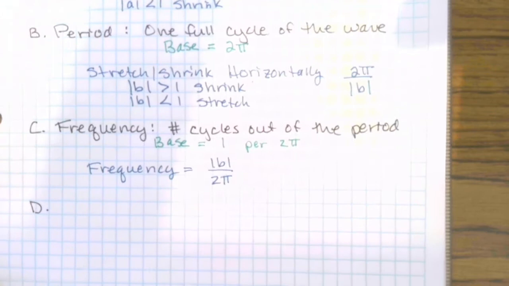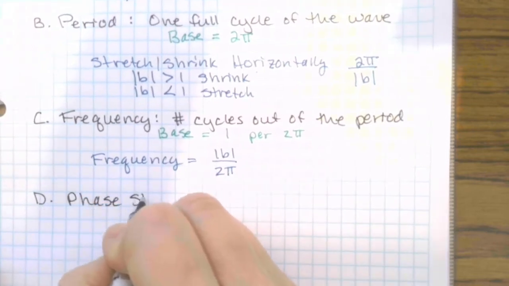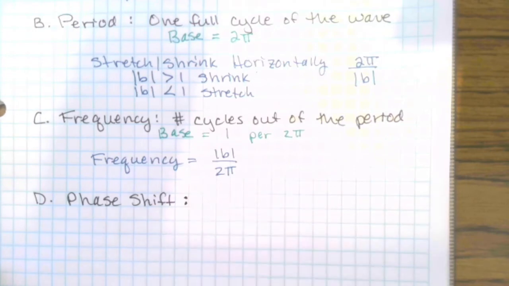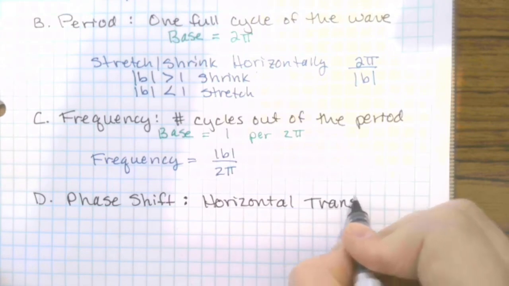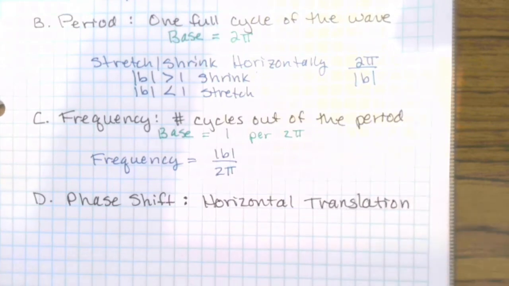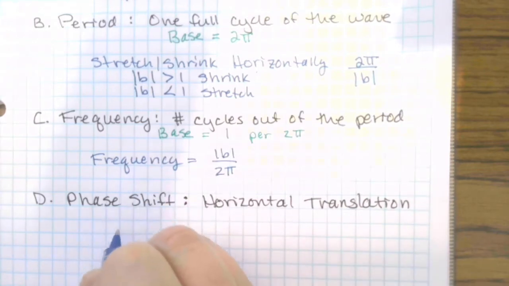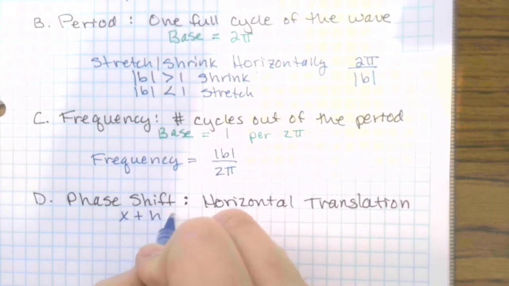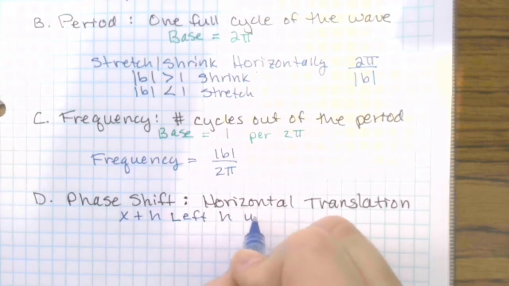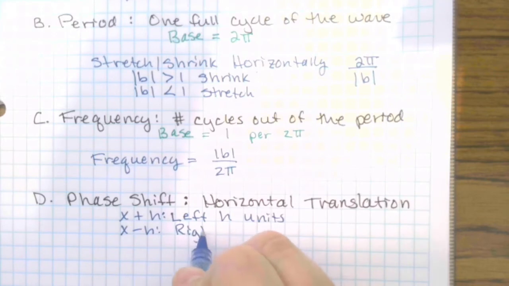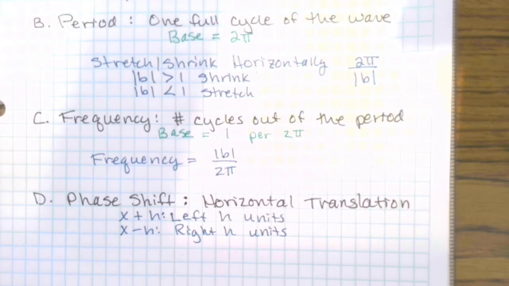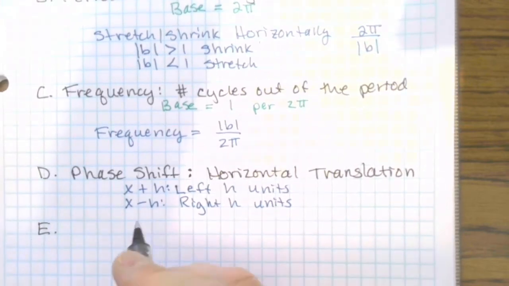Okay, D, phase shift. A phase shift is a fancy way of saying horizontal translation. And in the formula, it's the h. So if it is x plus h, it's going to go left h units. If it is x minus h, it's going to go right h units, which is exactly like what we did before. So that hasn't changed. Okay, E, vertical translation.